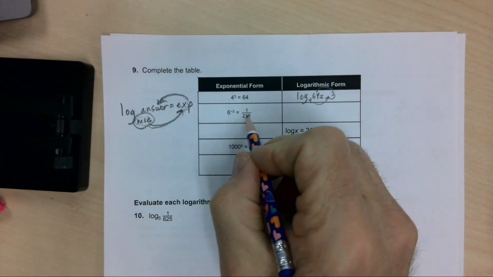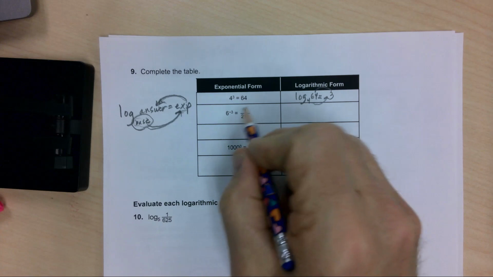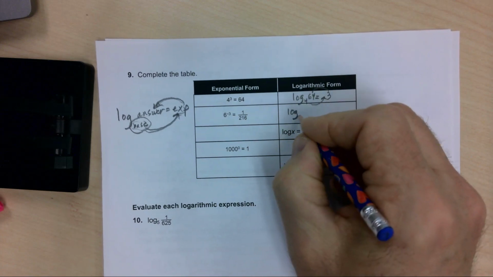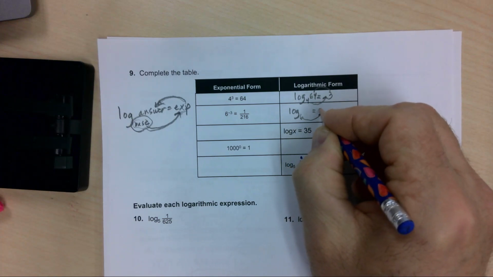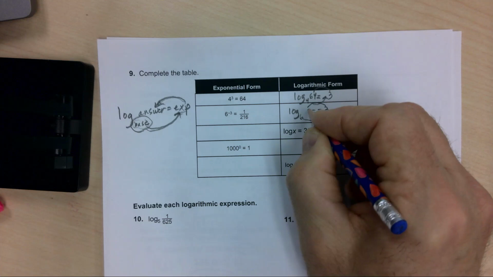Now we're going to do the same thing here. Don't panic. What's our base? Our base is 6. I like to go from here to here because what's my exponent? -3. What's my answer?